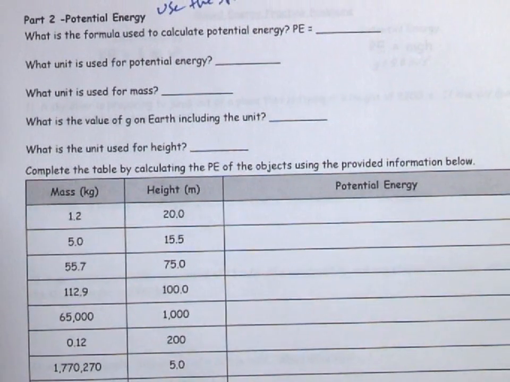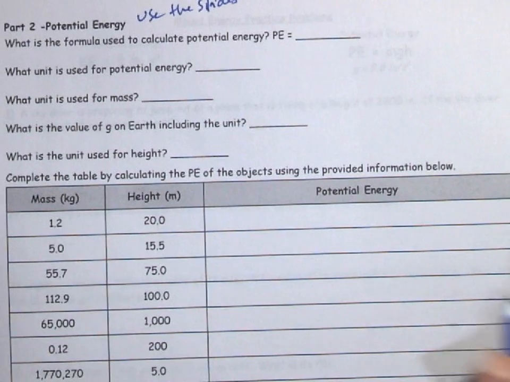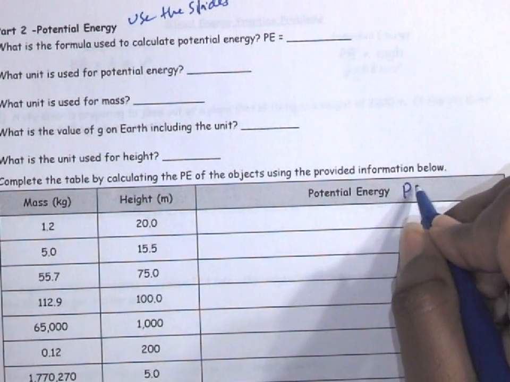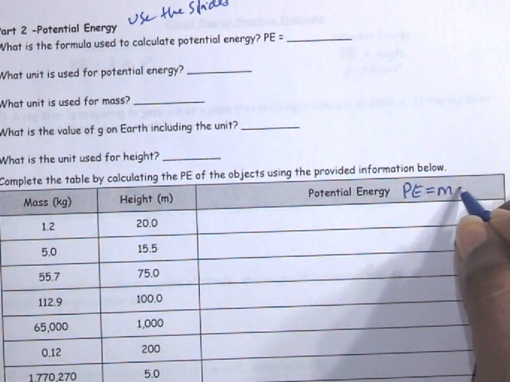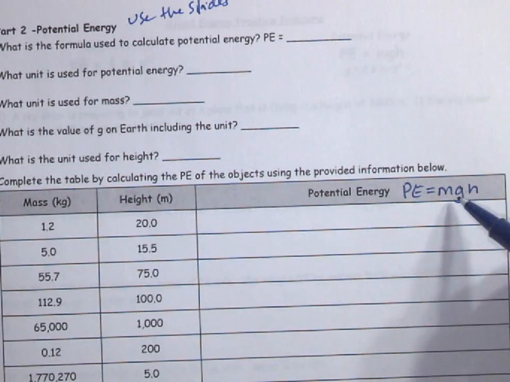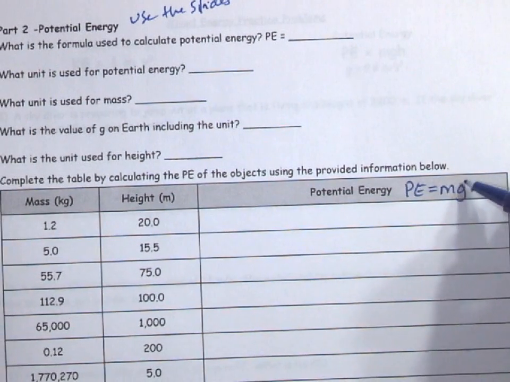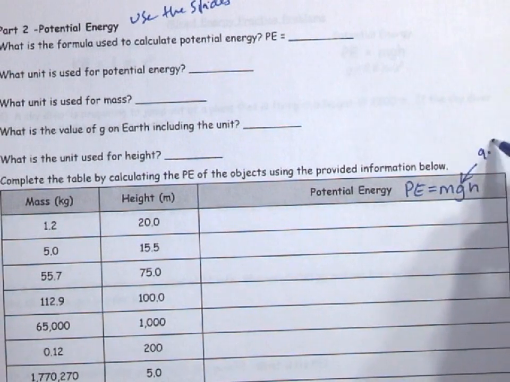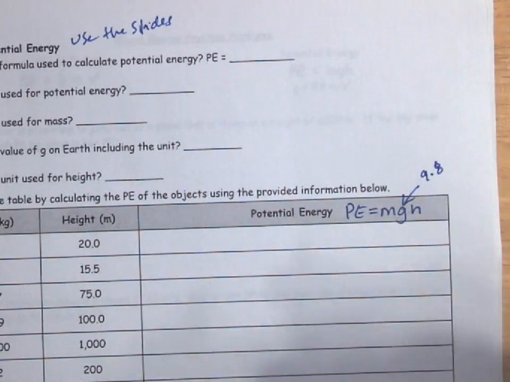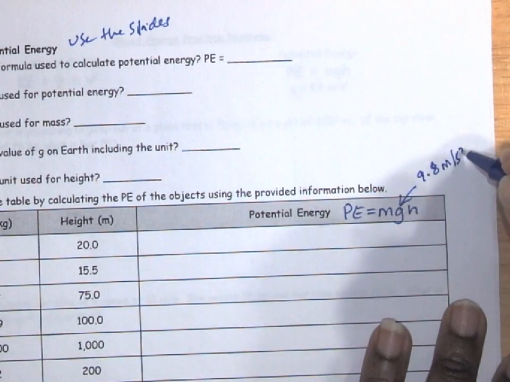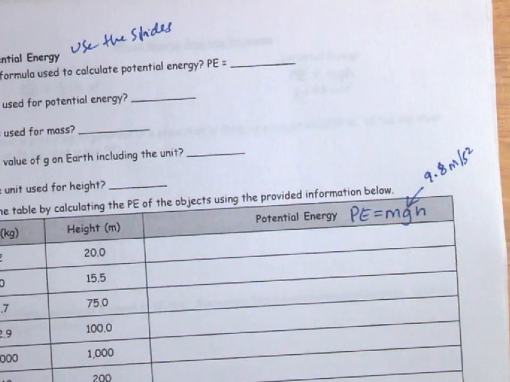So potential energy is equal to mass times g times h. So mass times g times height, right? And remember, g is a constant, so g is always 9.8, and this is actually meters per second squared. So you have that information there.